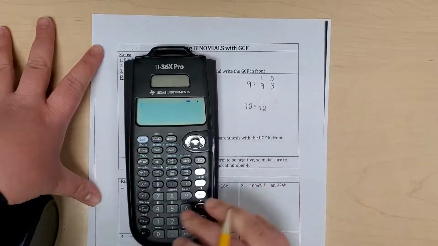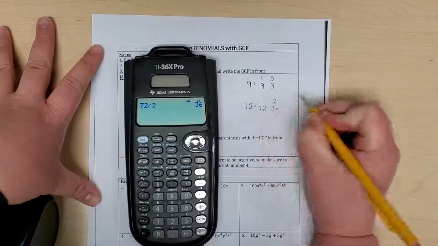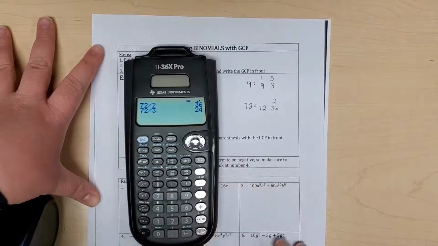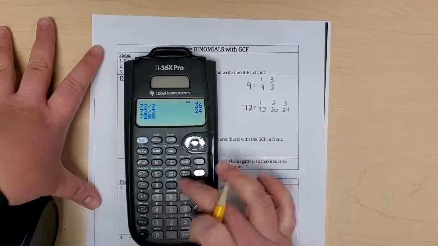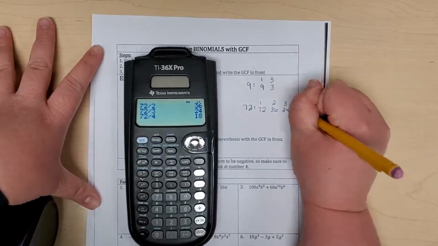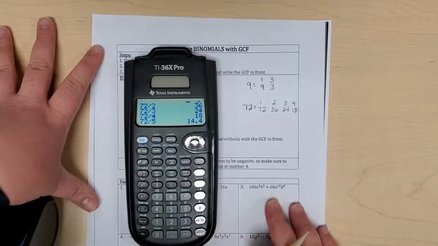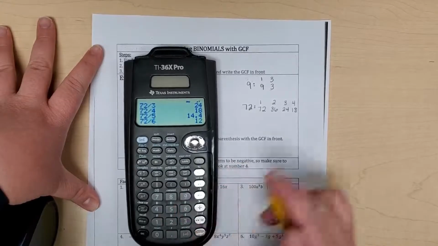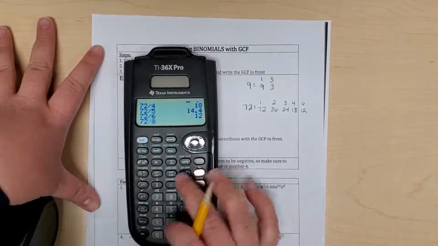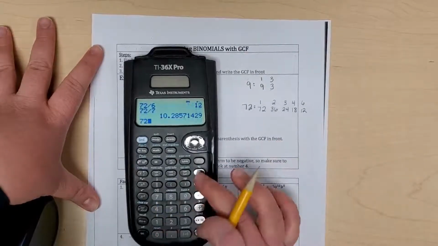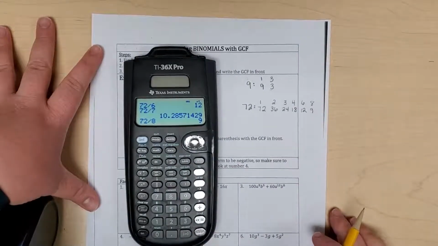That's 1 and 72. Now I'm going to try 2. 72 is divisible by 2. It's 2 and 36. Now let's try 3. 72 divided by 3 is 24. So 3 and 24. Let's try 4. 72 divided by 4 is 18. So I have 4 and 18. 72 divided by 5 is a decimal, so that's not going to work. 72 divided by 6 is 12, so 6 and 12. 72 divided by 7 is a decimal. 72 divided by 8 is 9, so 8 and 9. Those numbers are right next to each other, so I know I can stop.